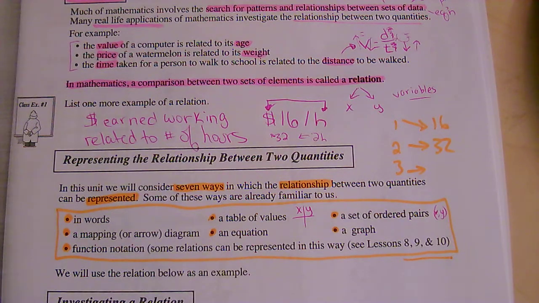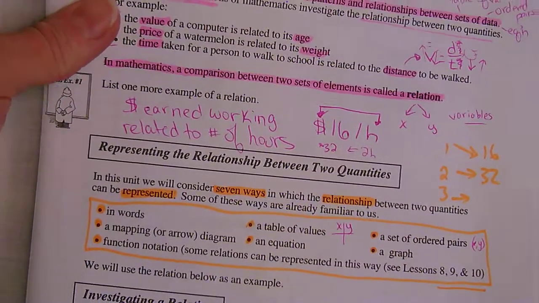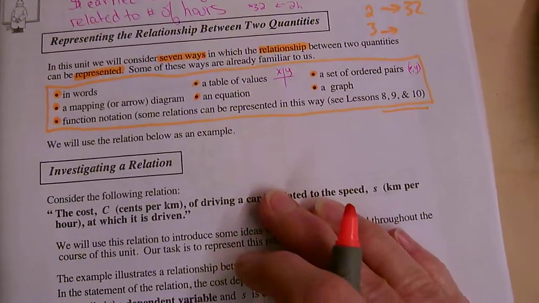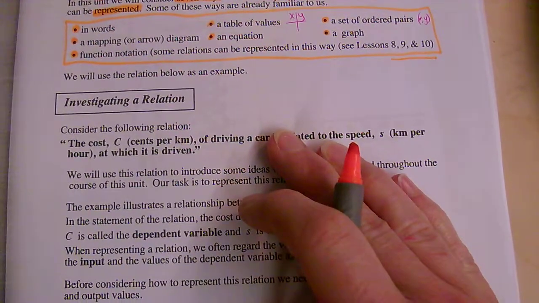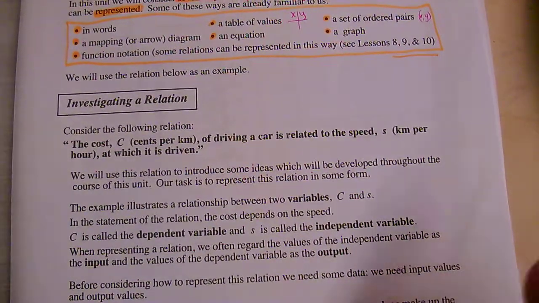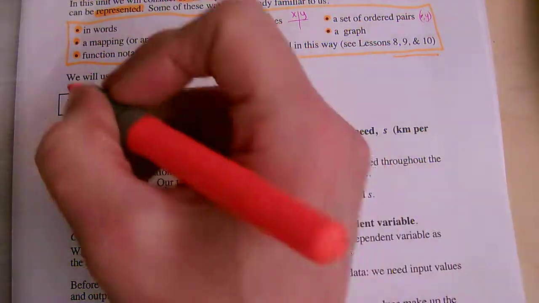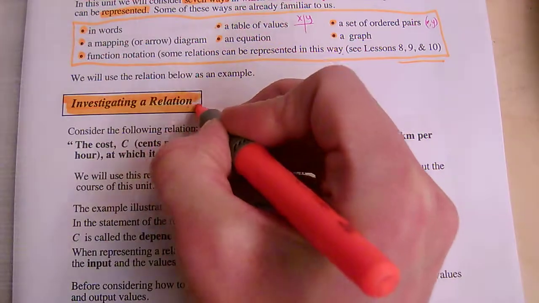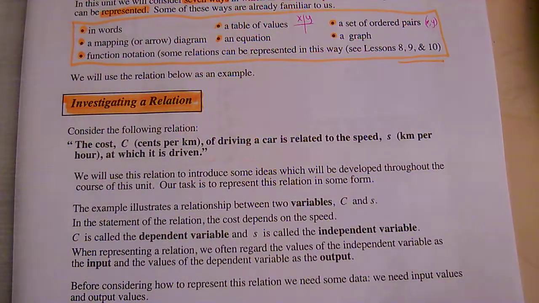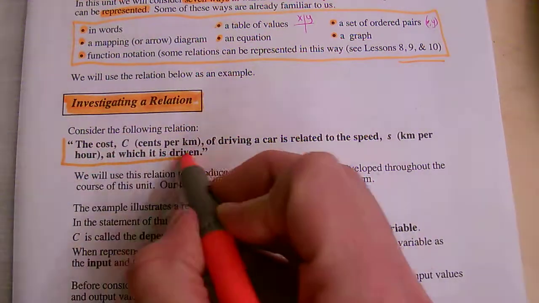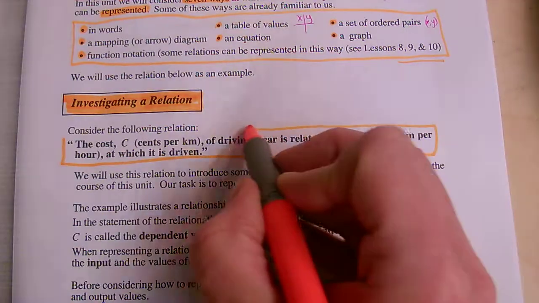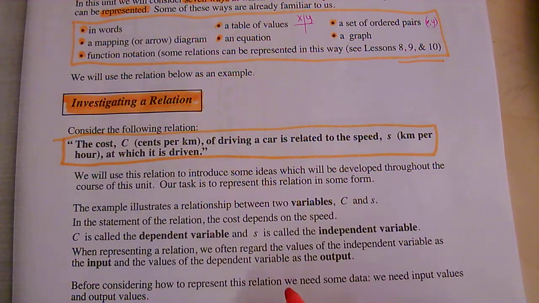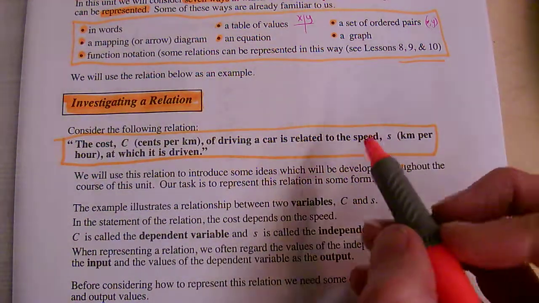Okay, so we're going to use the following relation as an example. This one right here. So consider the following relationship. This is just our investigation to see how some of these relations work. The cost C, given to us in cents per kilometer, of driving a car is related to the speed.